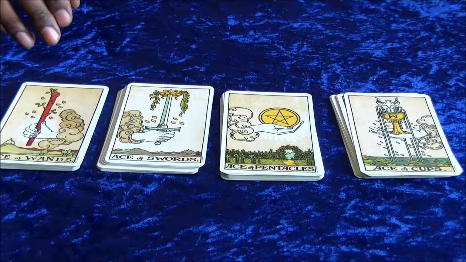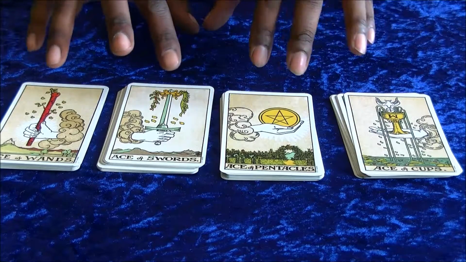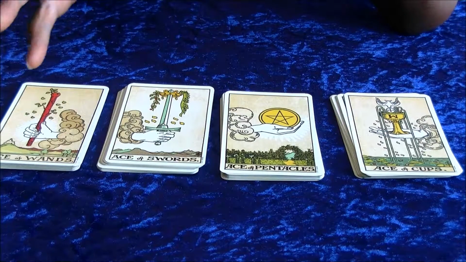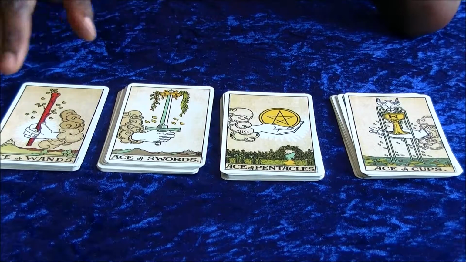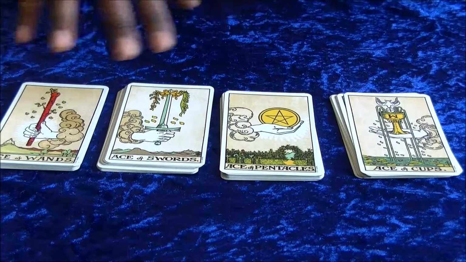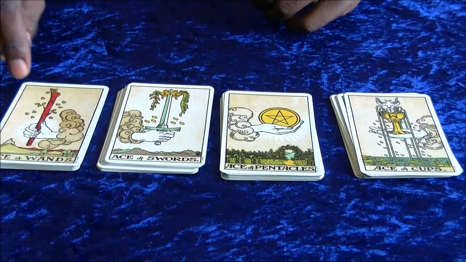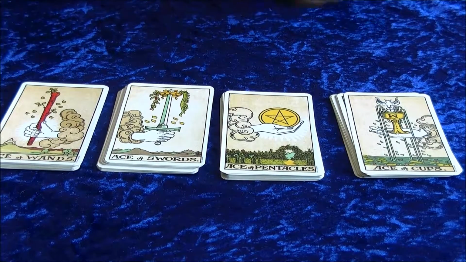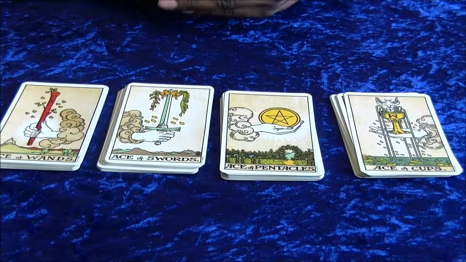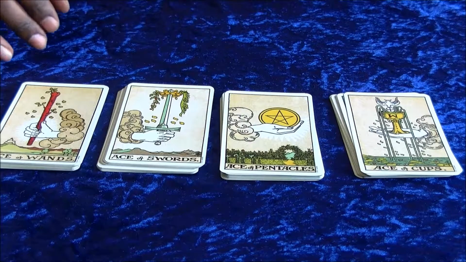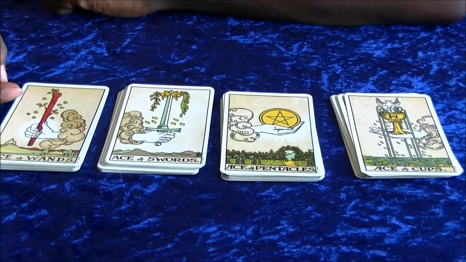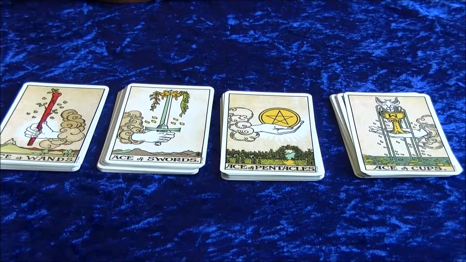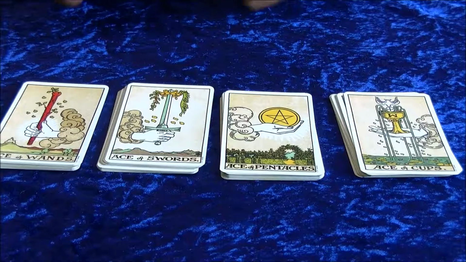Now the reason for that is these represent different jobs in the medieval times. The wand is the peasantry, so the farmers, the hard workers and the grafters. The wands represent creation, imagination, creativity and hard work.